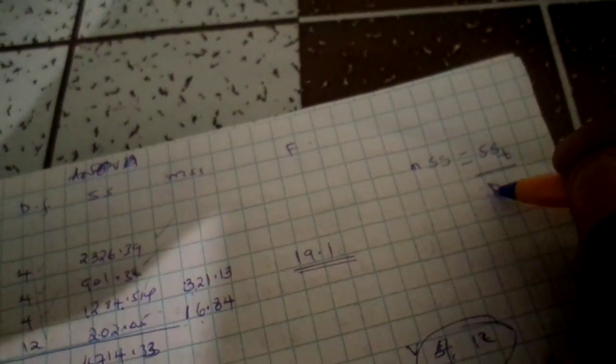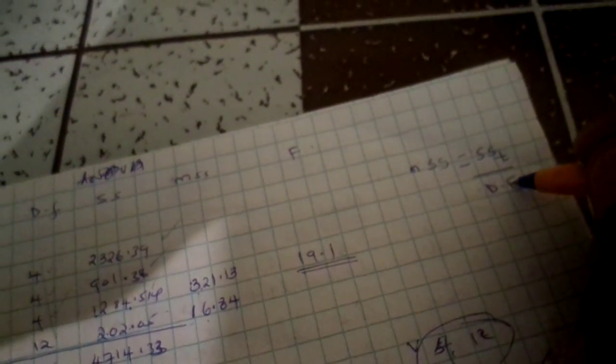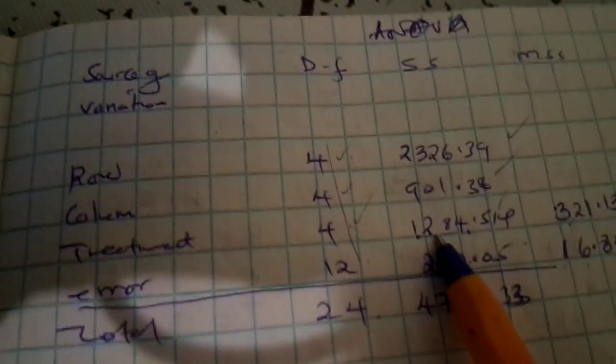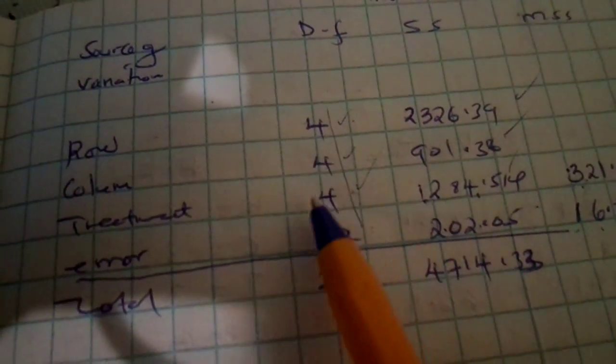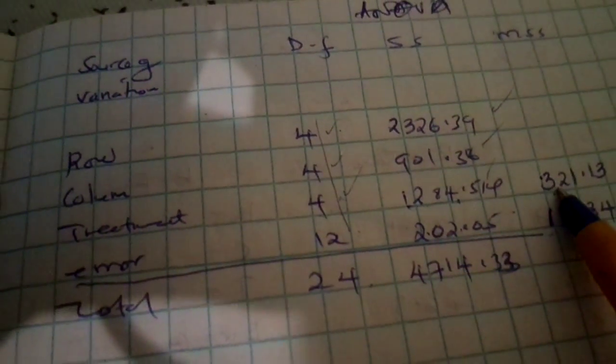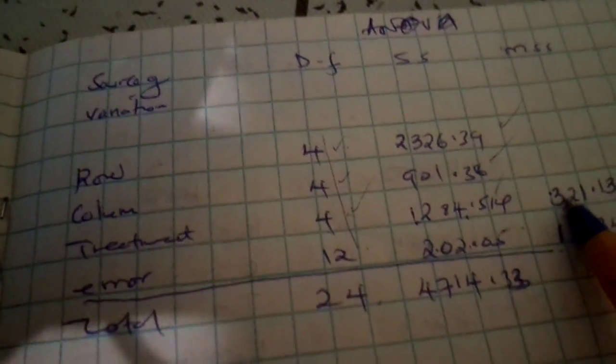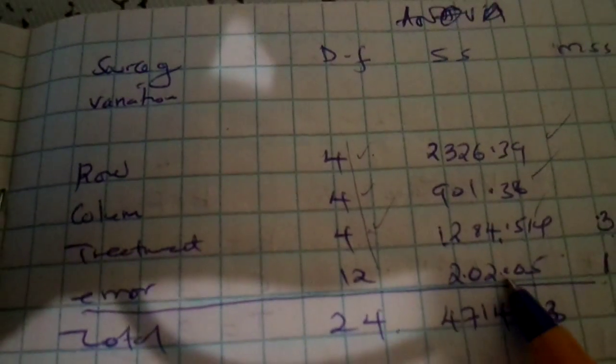So we have this as the sum of squares of treatment, and then we divide by 4 and we get this value. For error, we divide 2.05 by 12 to get the value.